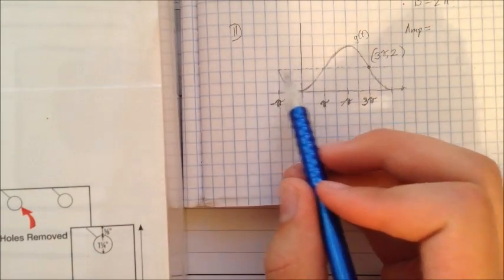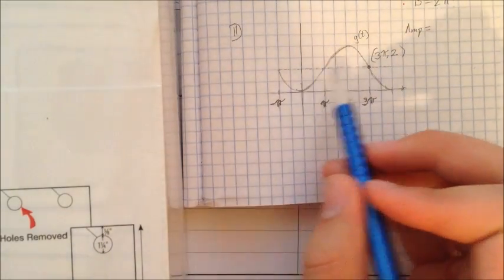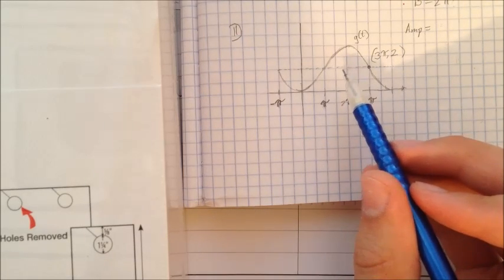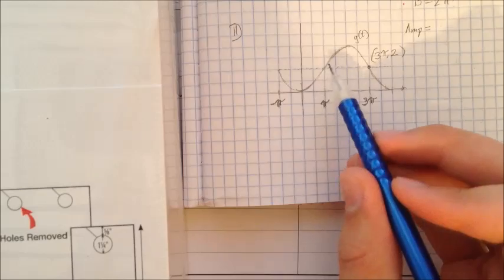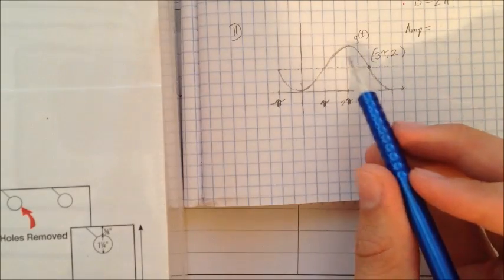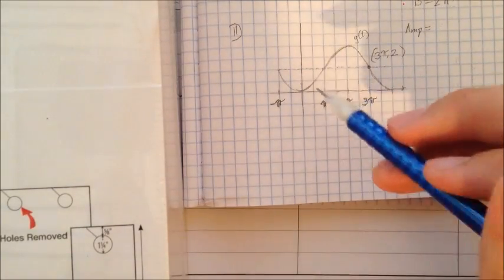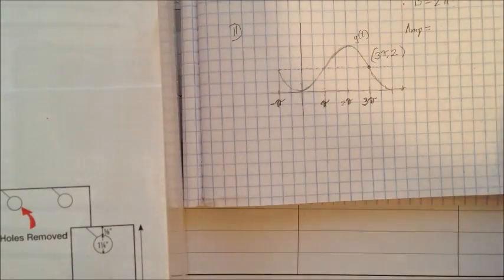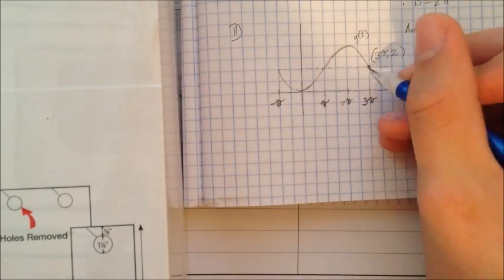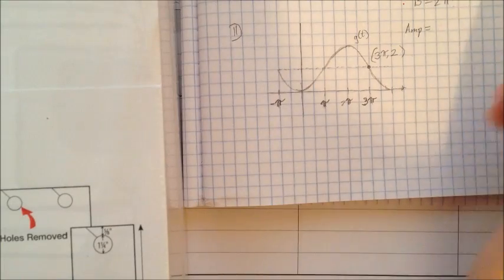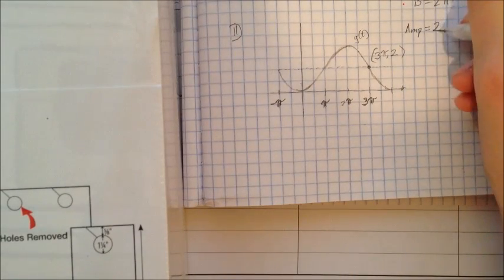And if we look, we can tell that this line is the midline. It is evenly intersecting this graph, where this function is oscillating around it. So we can tell fairly easily that go up 2 and there's my midline. So we know that the amplitude is 2.